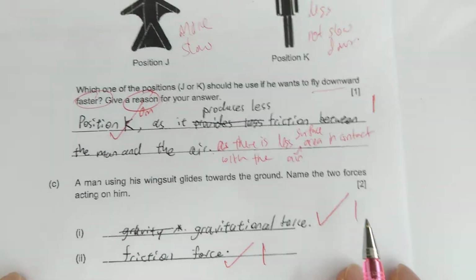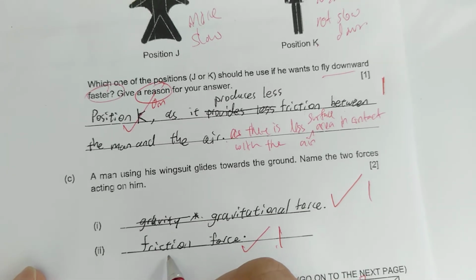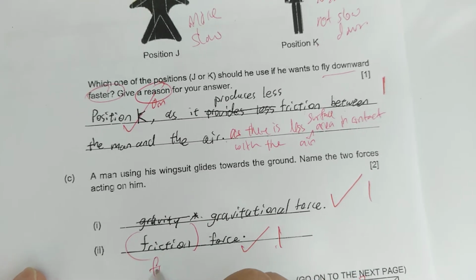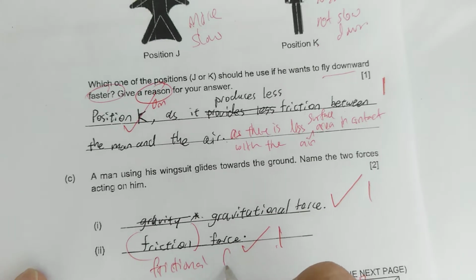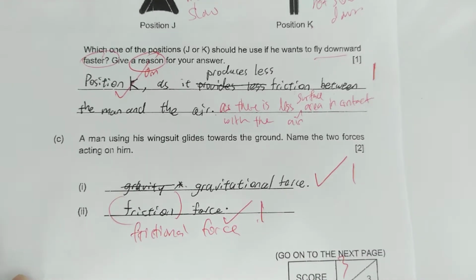Friction, okay, check. I will accept this. However, if you're going to write, you either write friction or write frictional force. Don't change it to friction force. There's no such term.